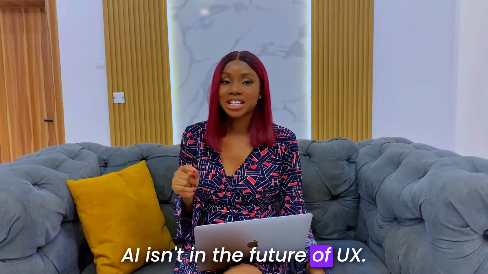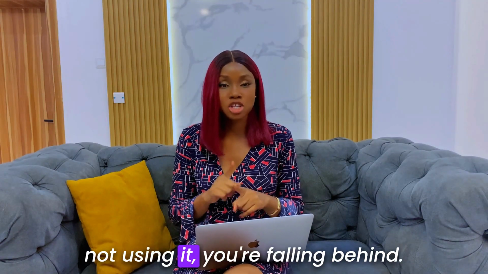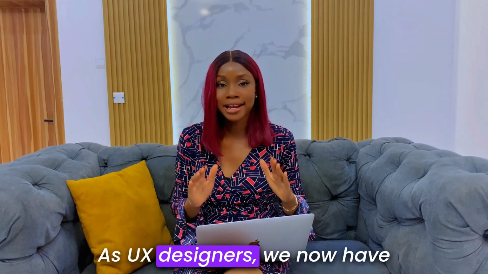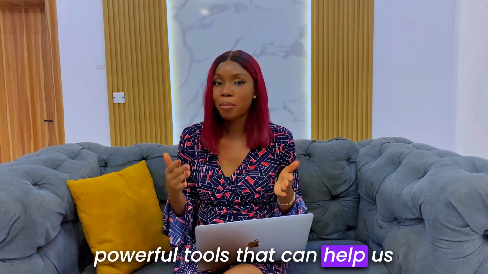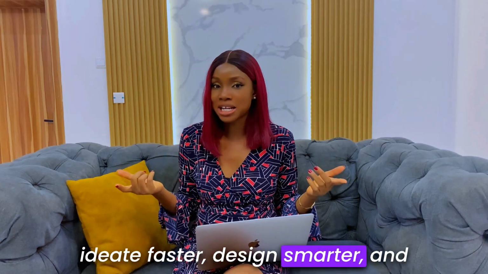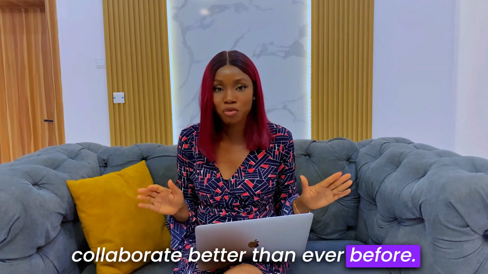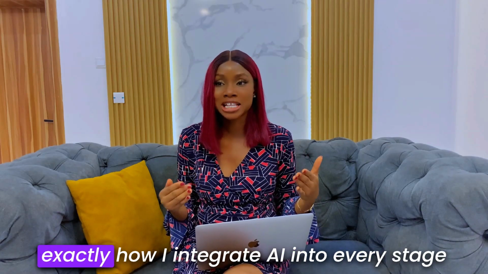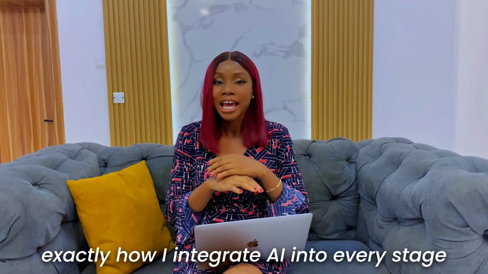AI isn't the future of UX, it is already here. And if you're not using it, you're falling behind. As UX designers, we now have powerful tools that can help us ideate faster, design smarter, and collaborate better than ever before.